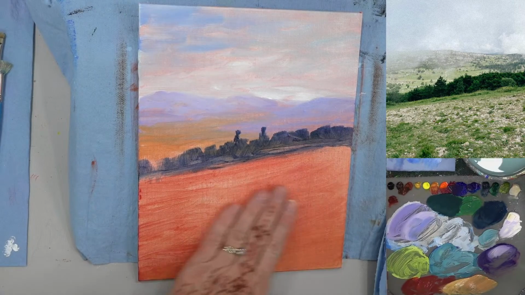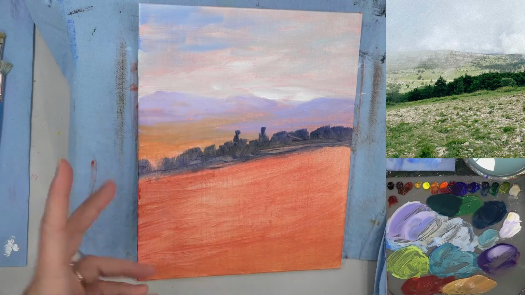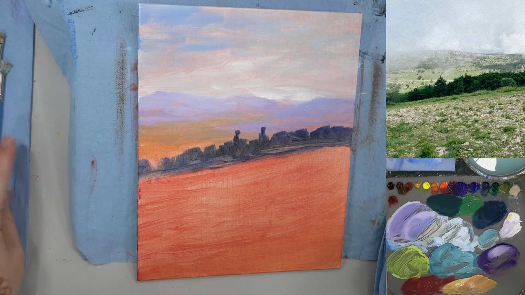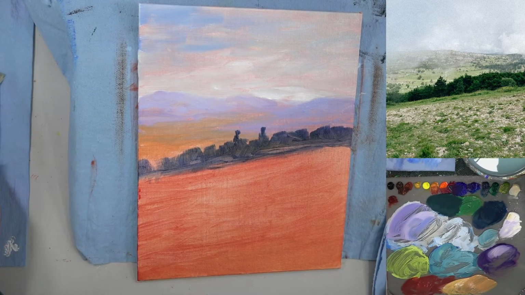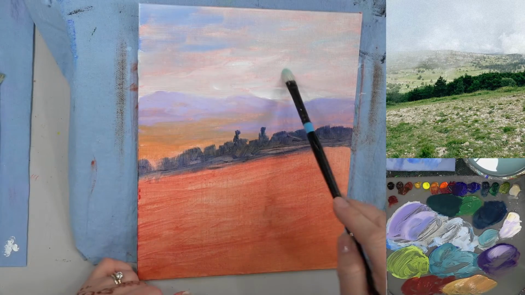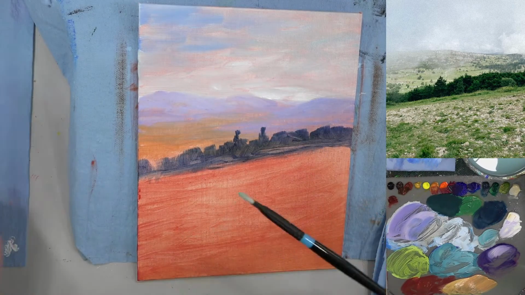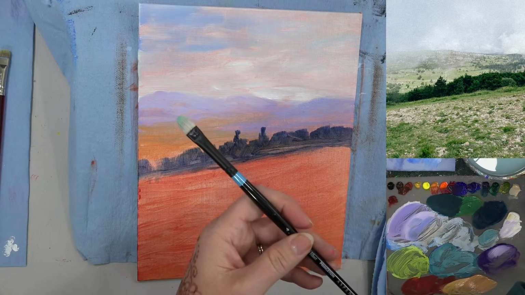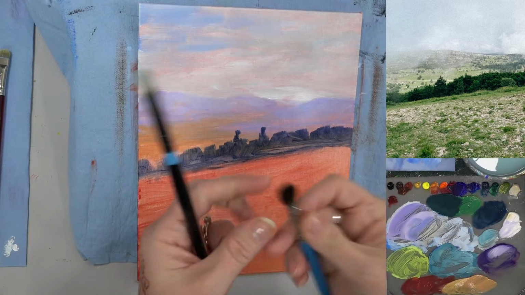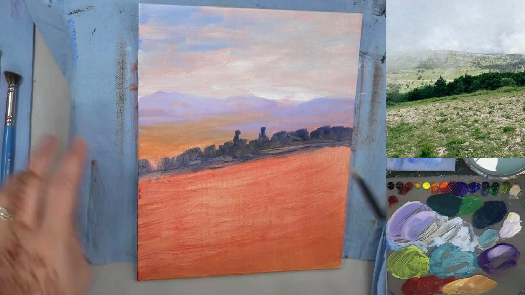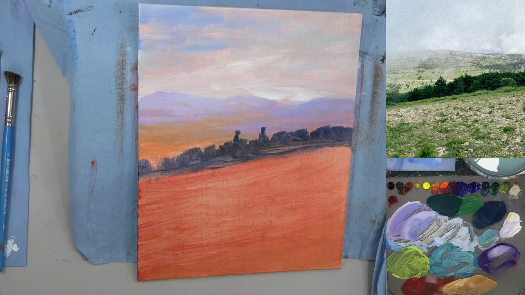I think this is dry now, so it doesn't look like much, but we'll get it. We'll do a little bit more to it because I don't want to leave it like this exactly. And I think I'm going to get this brush. This is a short filbert, and I'll be able to do clouds with it. But if you don't have this, you could use a Deerfoot stippler. I like to use those. Just a short, kind of scruffy brush for clouds. And I think I'm going to add a little bit of white to these clouds, maybe even some color.